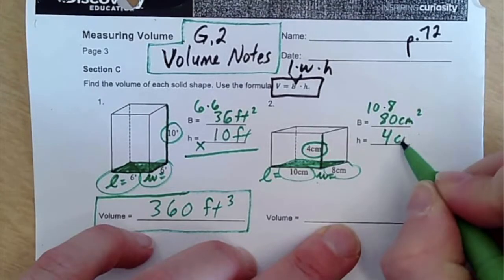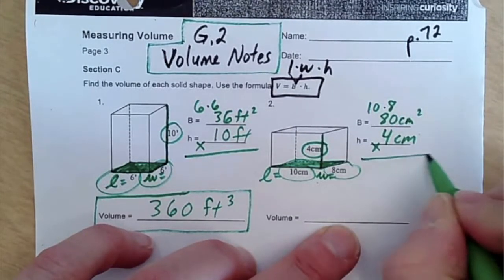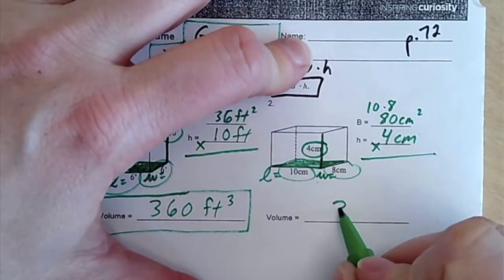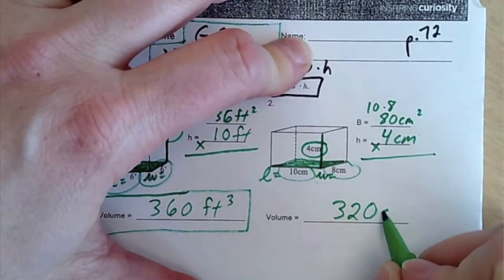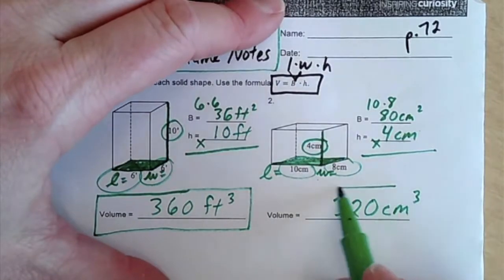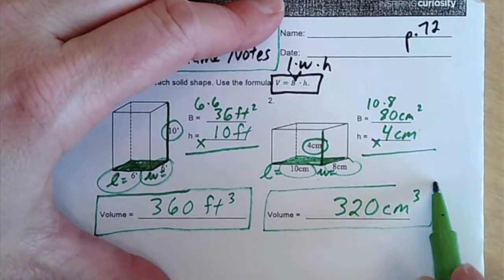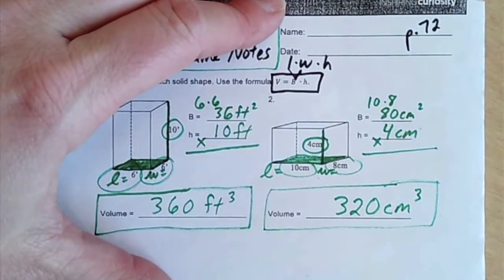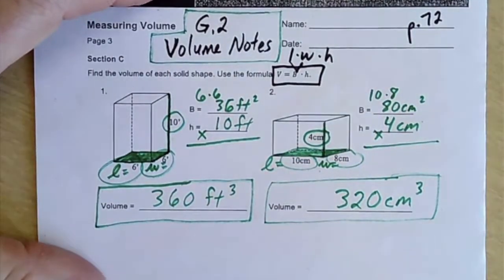So 80 times 4 centimeters, let's see, 8 times 4 is 32 with a 0. Centimeters cubed. We always label volume cubed, thinking about how many cubes would fit in that shape. So those were both rectangular prisms. Moving on.